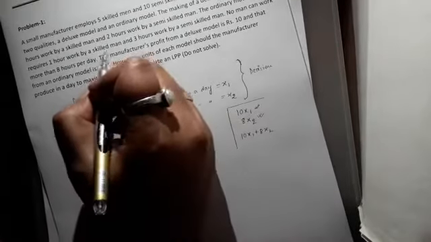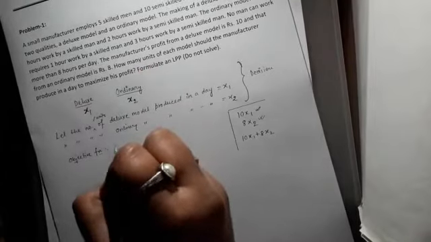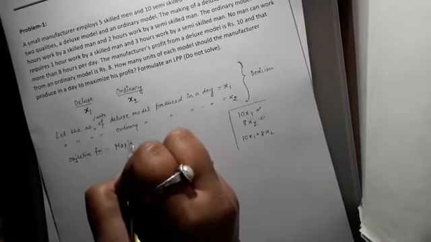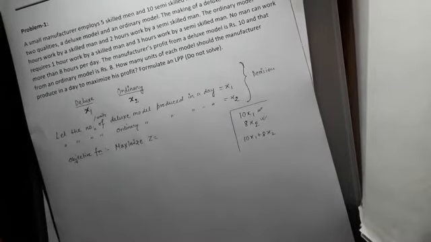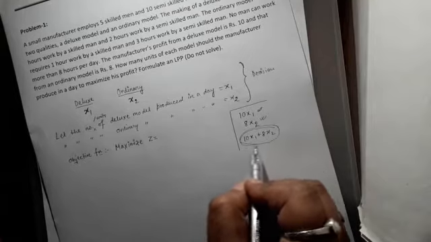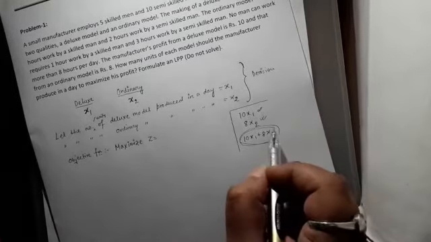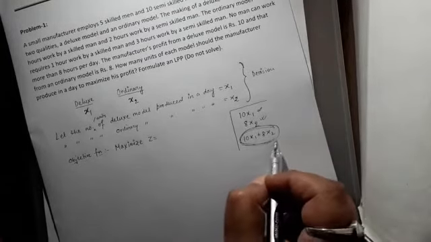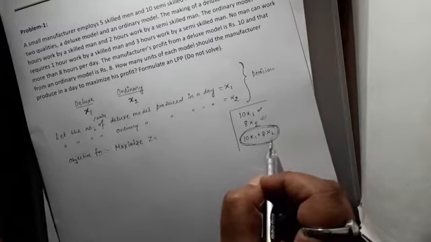Okay, now how will the objective function be written? This is a maximization problem. So we will write maximize z equals, what? This is the total profit that you are earning.